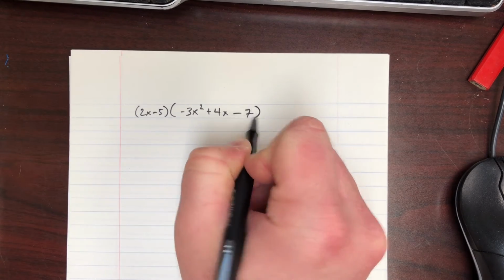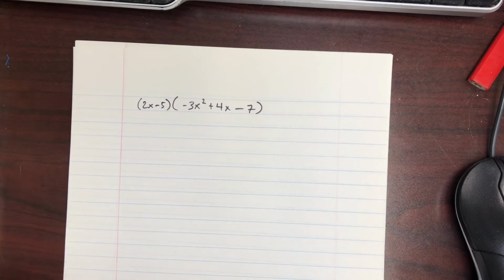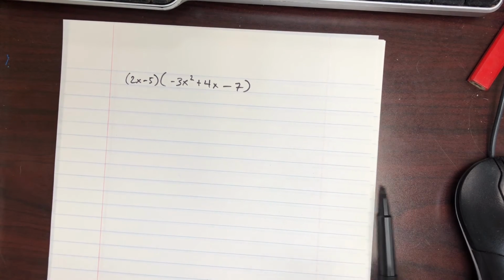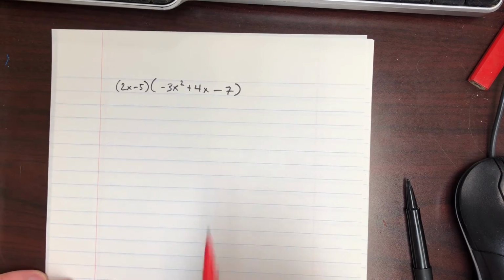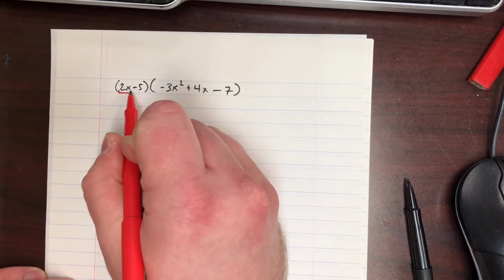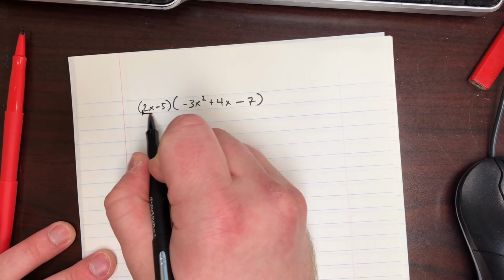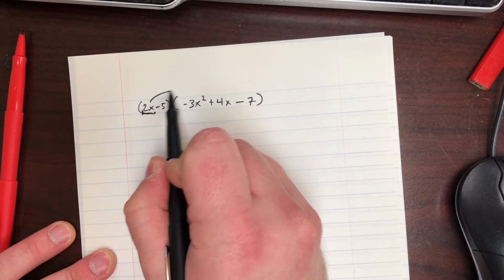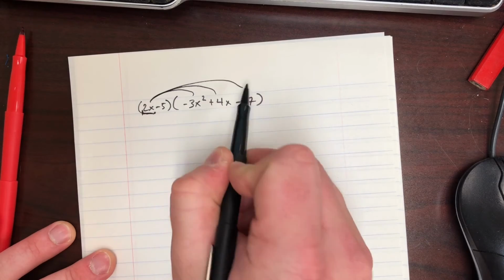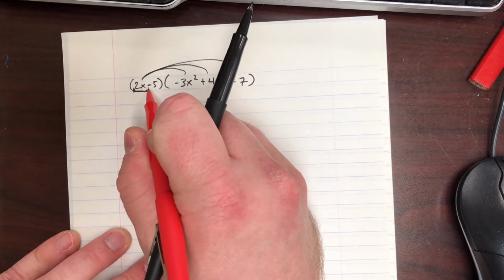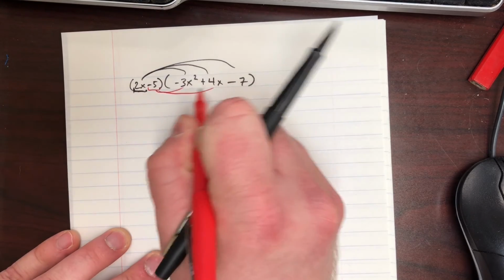And so the cool thing about the process that we've learned, either the box or the double distribute, is it works the same no matter how big the pieces are. The double distribute way, you would take your 2x, oop, I started with the wrong color. Consistency, Canfield, come on. So we take the 2x, just times all three of them. And we're gonna go through, we're gonna do that. Then we're gonna take the minus 5 times all three of them.